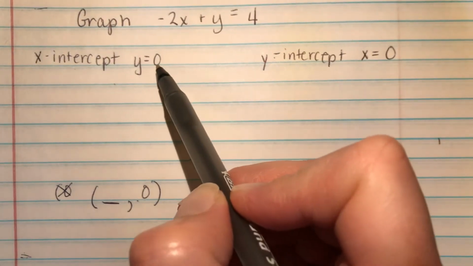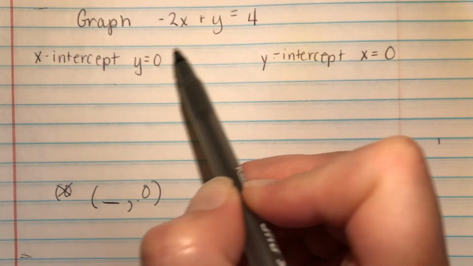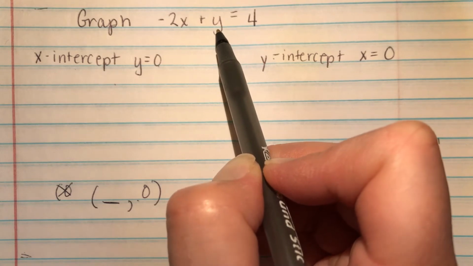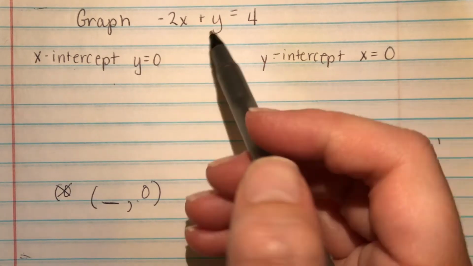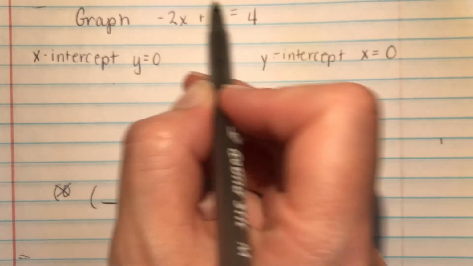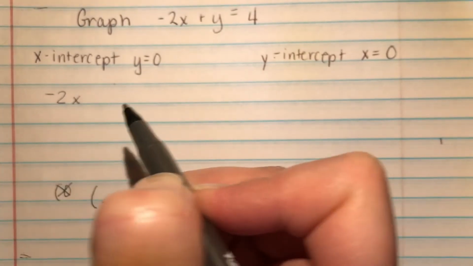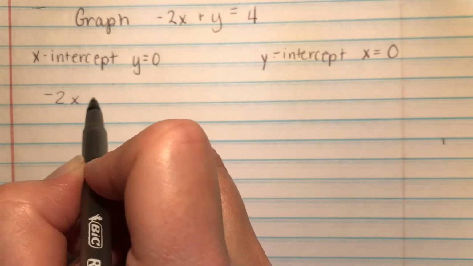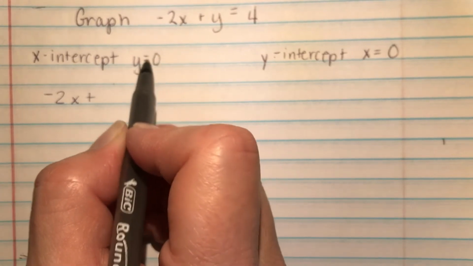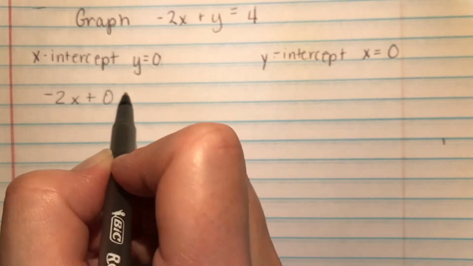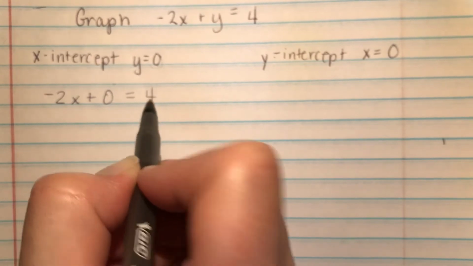So I know if I plug in 0 for the y here, I should be able to find what is my x-intercept. So I'm going to take this problem, rewrite it: negative 2x plus, now we're going to plug in the 0, equals 4.